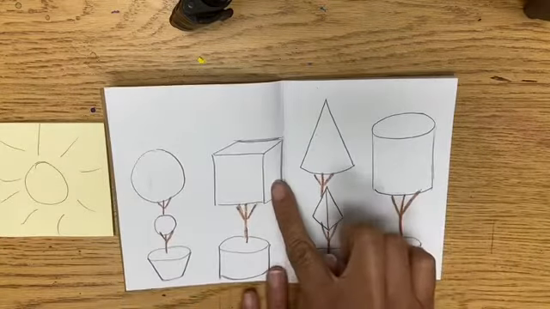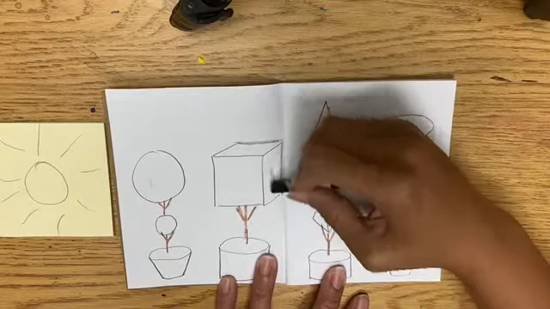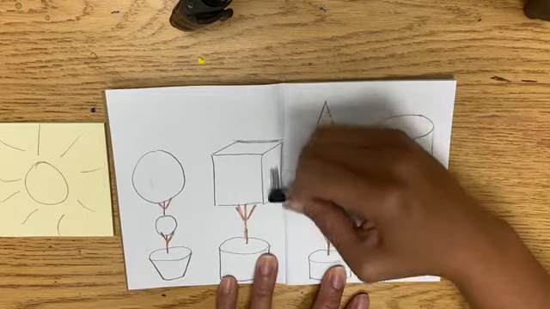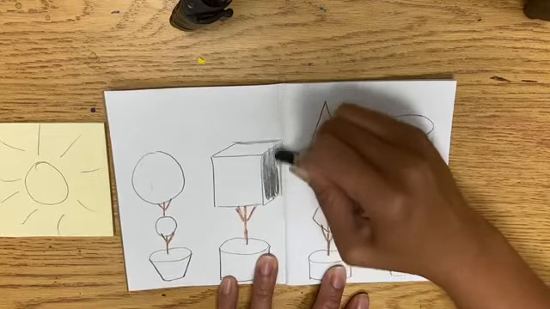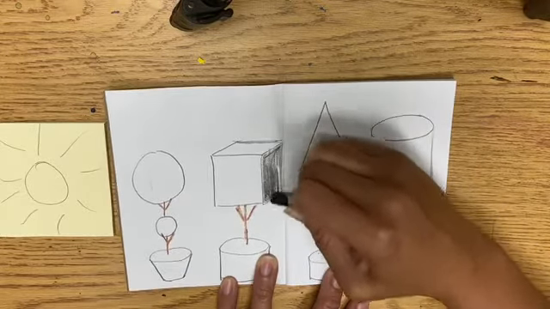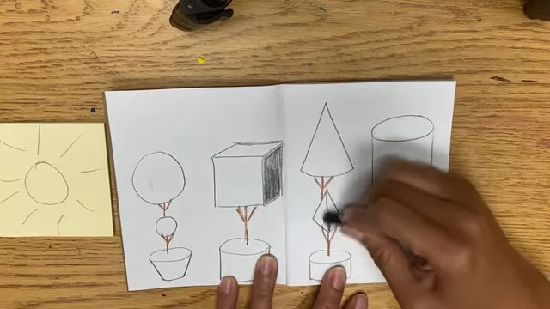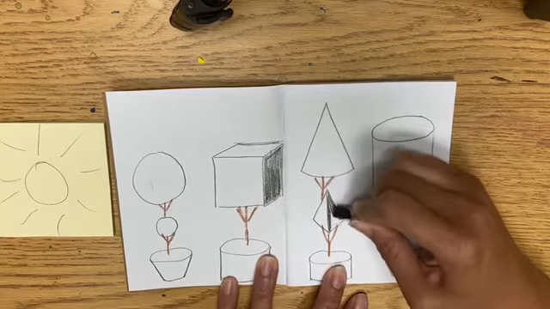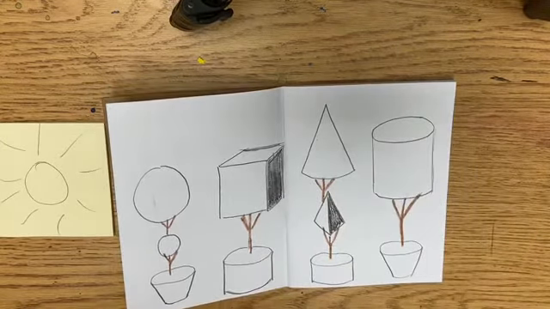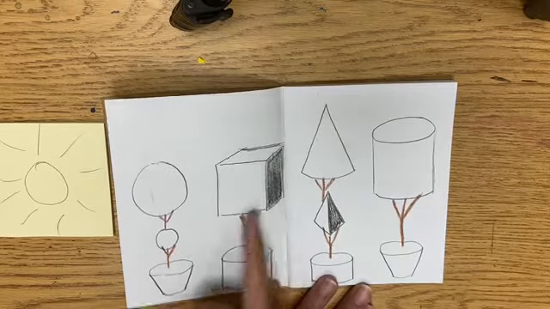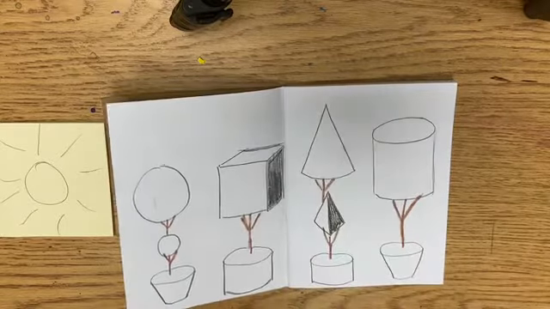So on this side of the cube, I want you to lightly shade it in with a crayon, or you can do it with a pencil, kind of a gray. Same thing with the right side of the pyramid. Just color it in one color. That's because when the light hits this form, it will stop because of the edge.